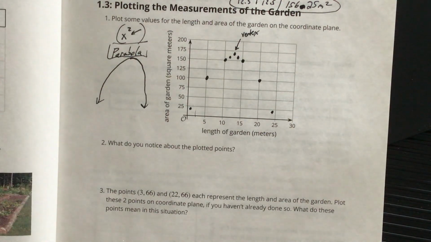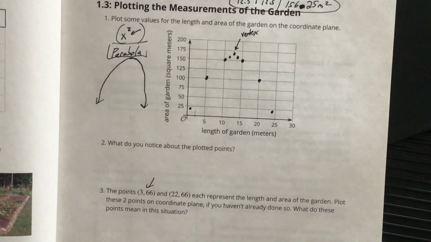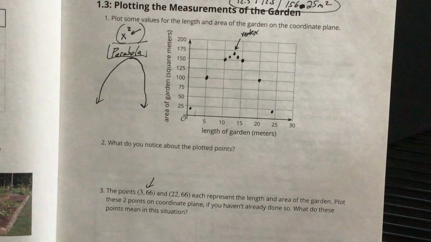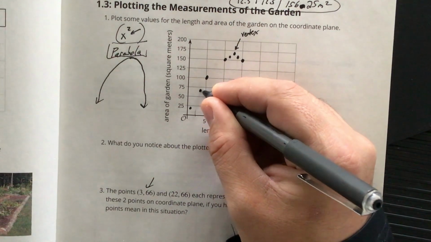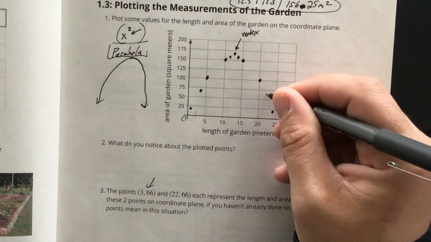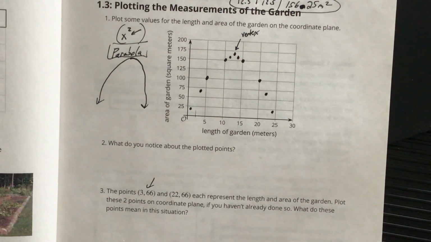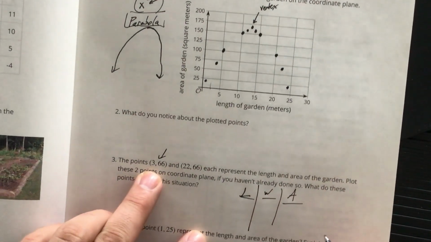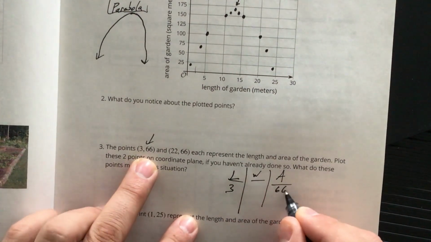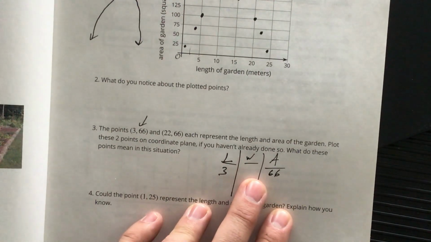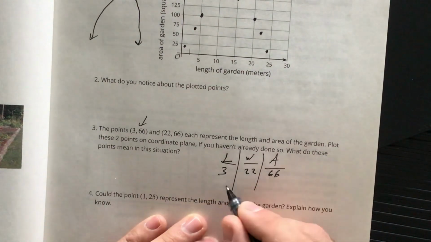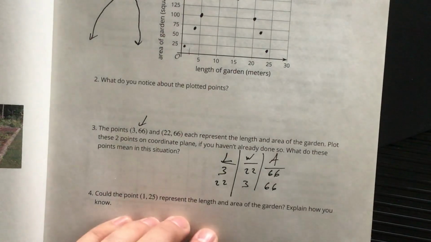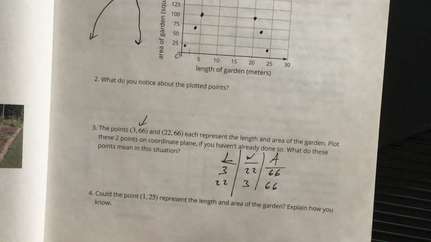Question number 3. The points (3, 66) and (22, 66) each represent the length and area of the garden. Plot these two on the coordinate plane if you haven't done so already. What do these mean in this situation? Remember, we are plotting the length and the area. So the 3 represents the length, 66 represents the area, so what's the width? 22. And the other one's just switched. 22 is the length, area is 66.